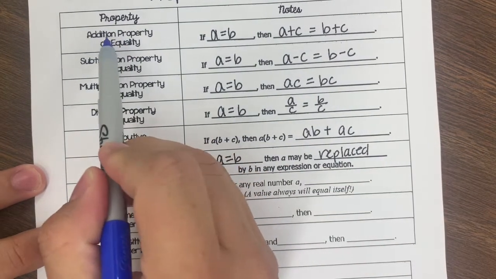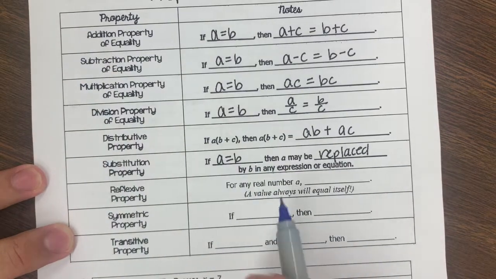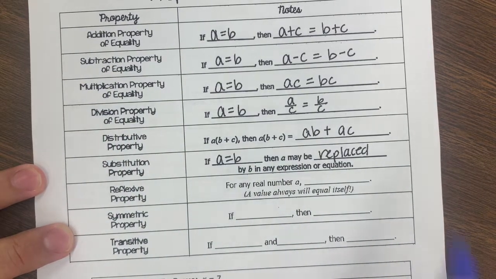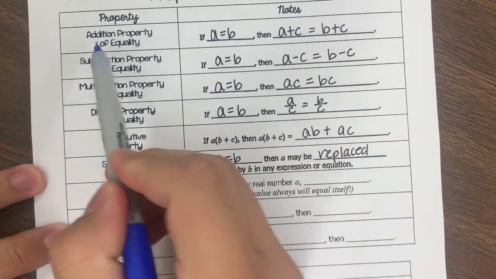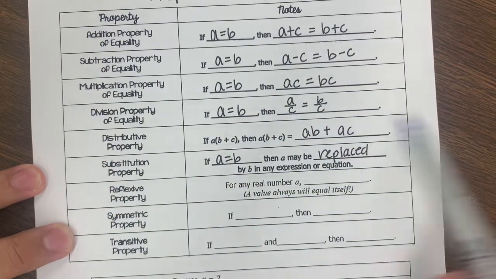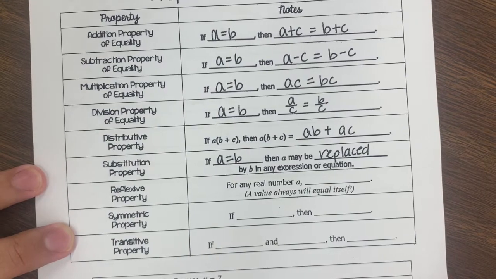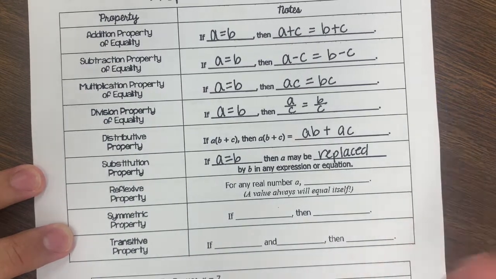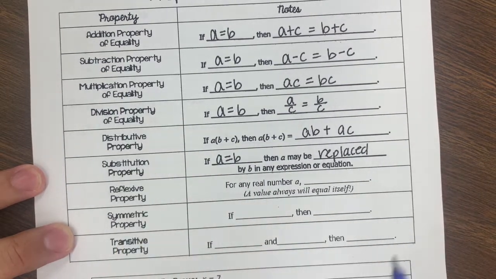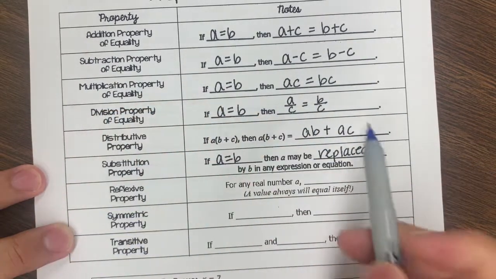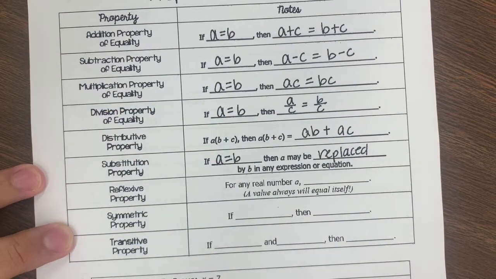The first property, of course, is the addition property of equality. This is where we always say, if we want to get one number to the other side, you add it to both sides. That's essentially what this property is describing. The next property is the subtraction property of equality. Same principle. You're subtracting the same constant from both sides of the equation whenever you want to move something over. Multiplication property, you're multiplying the same constant to both sides. And the same thing with division. You're dividing both sides by the same number.